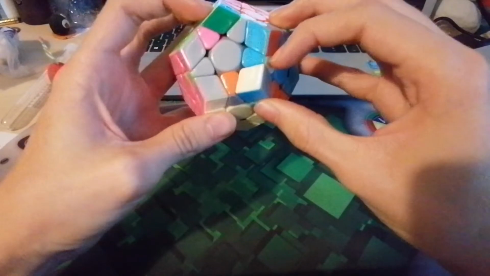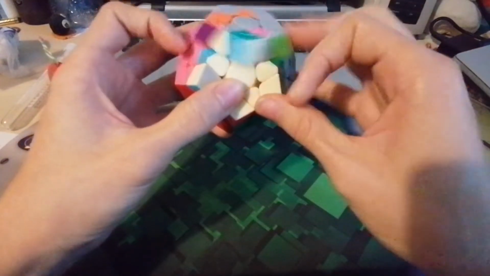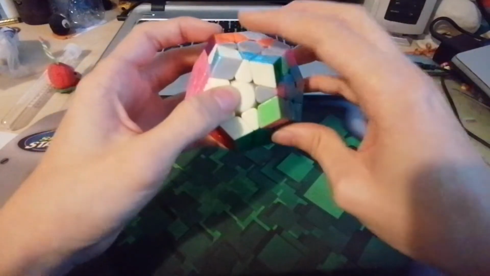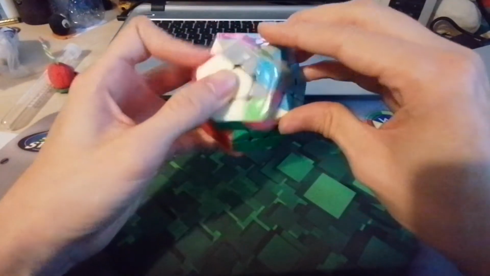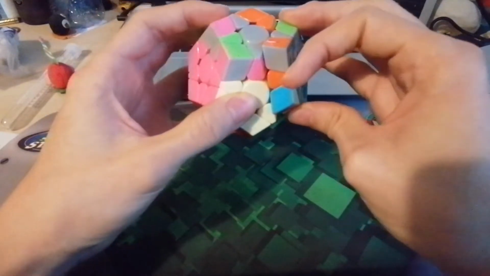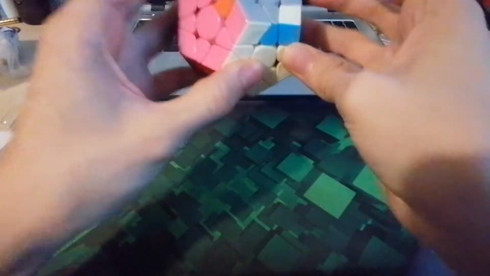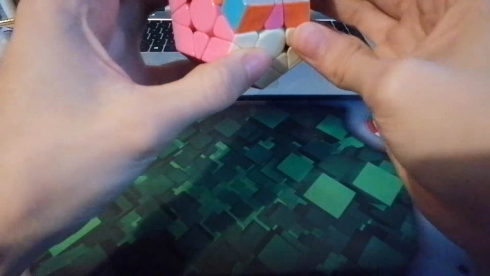Then solve those two, and that will hopefully be preserved. Oh yeah, if I would do a sledgehammer, that one will be preserved. Then I just insert it, then again just last layer. Oh, like that. Ah, yeah.